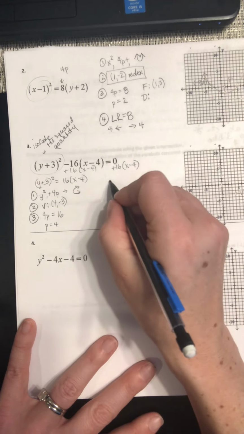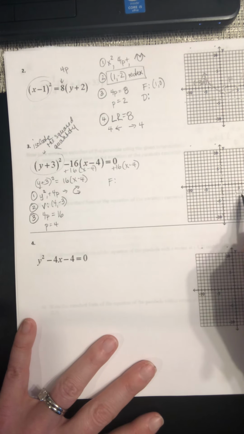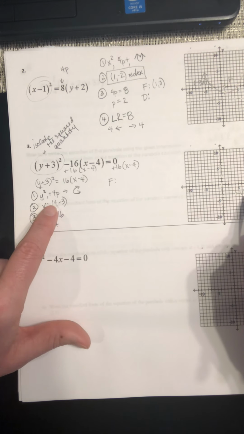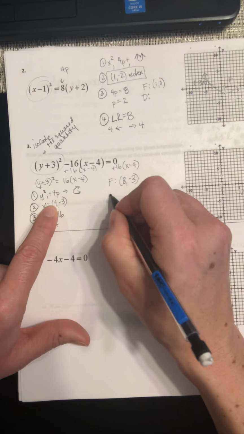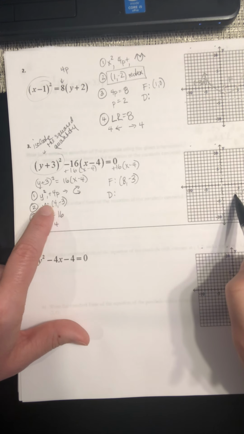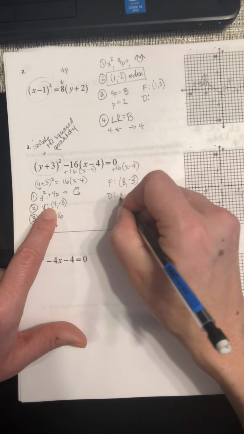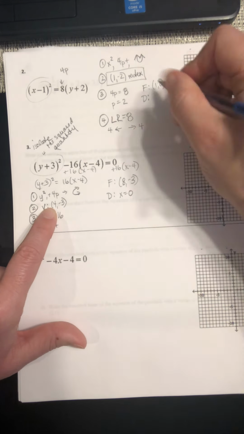So this guy, my focus, what did we say here? So really I'm just changing the x values by 4. So my focus is really (8, -3), because my distance p, I'm moving it to the right. And then my directrix, I start here at a value of 4, we're going to move to the right, so I'm going to subtract 4, so really it's x equals 0. And I just realized I forgot to write the directrix here. This should be y equals -4.